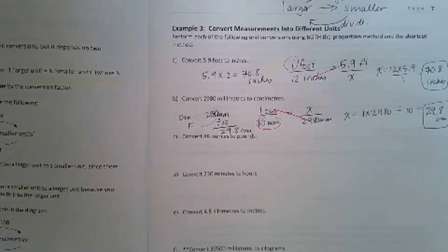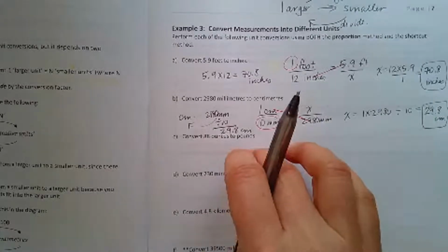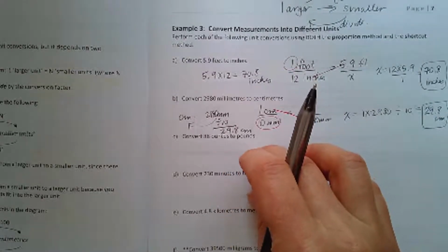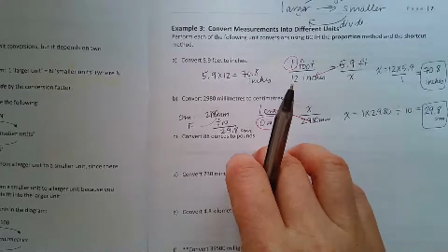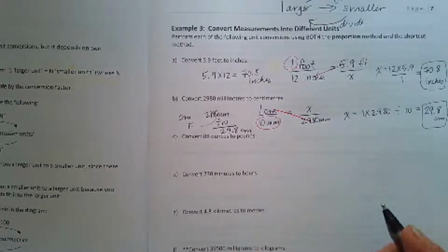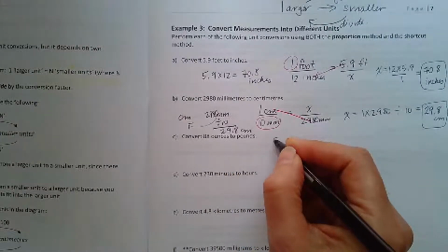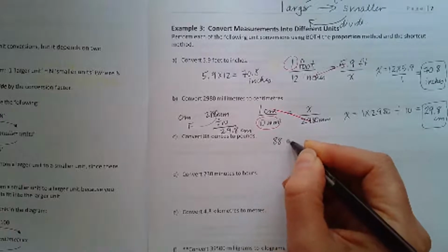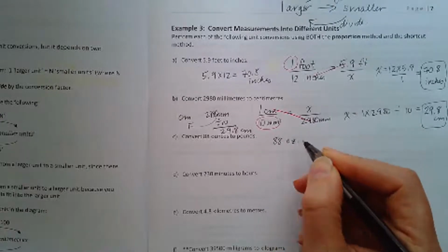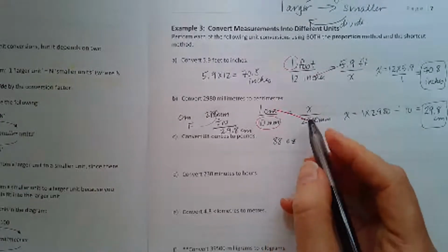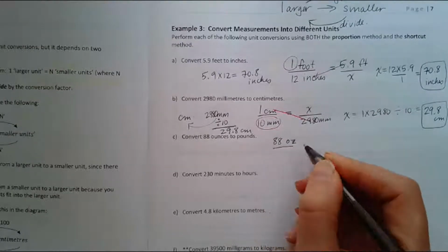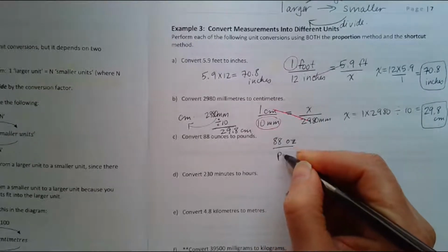So maybe I'll do a couple. I'm going to do these two using cross multiply, and then these two I'll use the quick way. So I've got 88 ounces. The short unit version for ounces is OZ. And I'm going to convert to pounds.